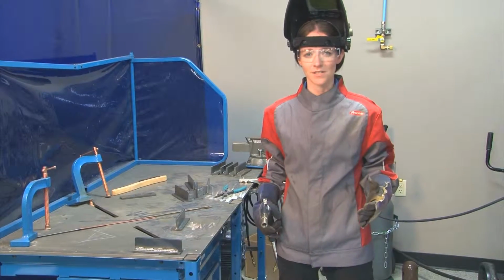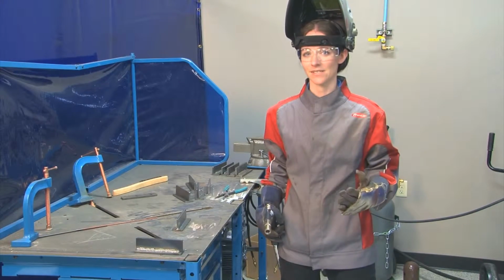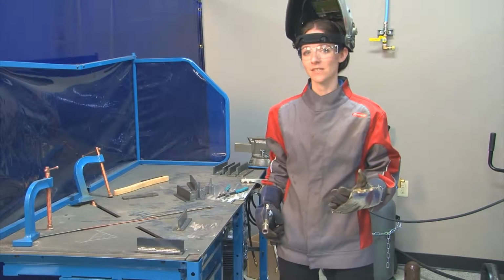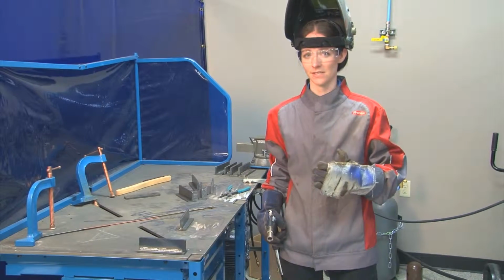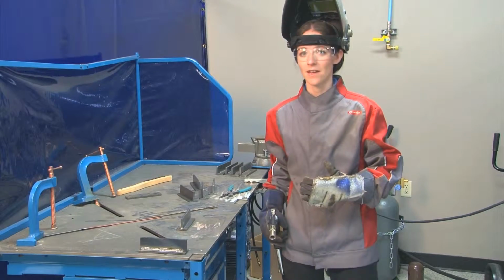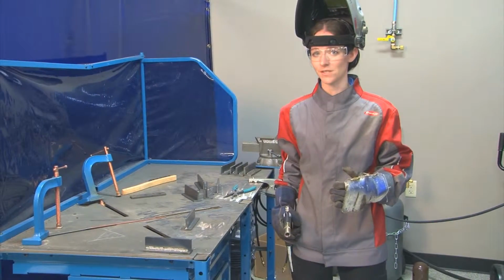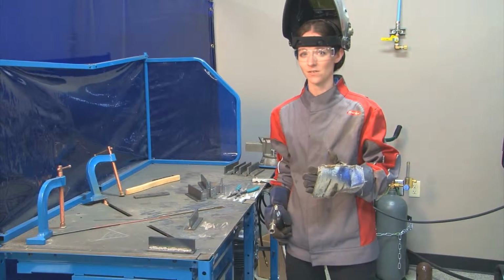So with pure argon, it's important to remember this isn't really a gas designed for short arc welding. While it does work, it actually has better properties in spray transfer than in short arc. So pay close attention to the differences. You're going to see more of a fast freeze than you did with the CO2.